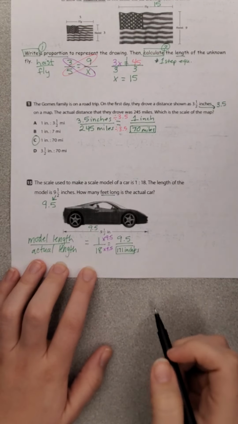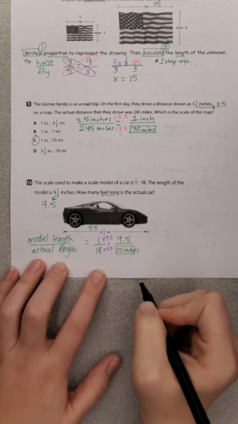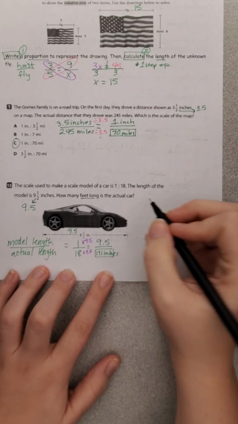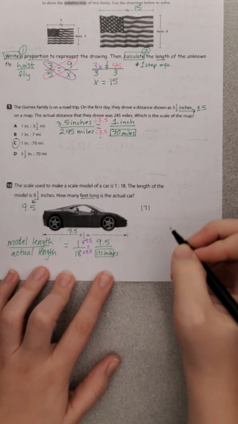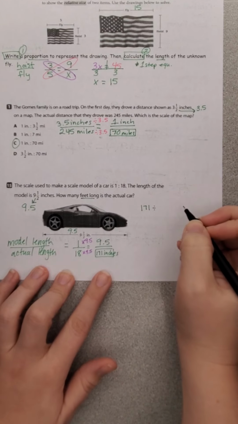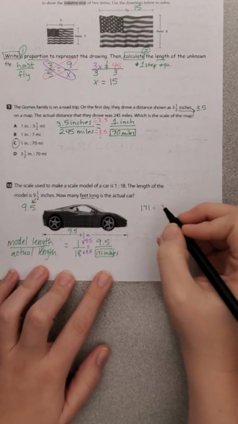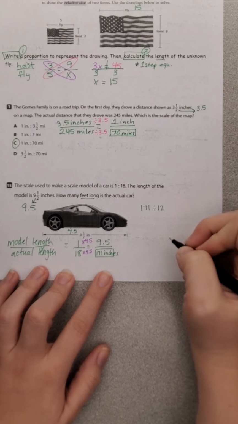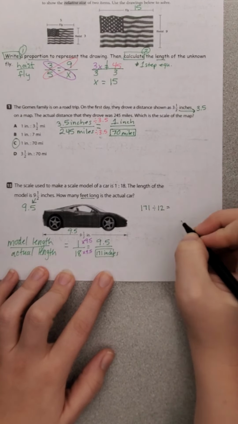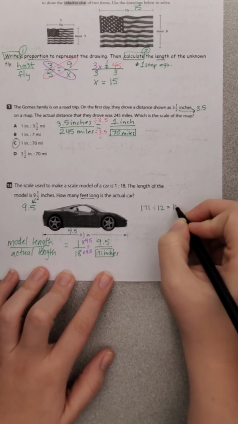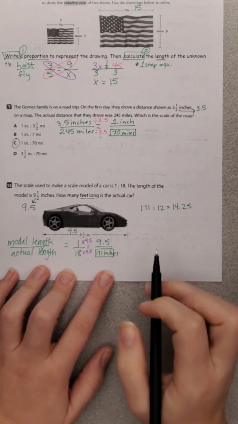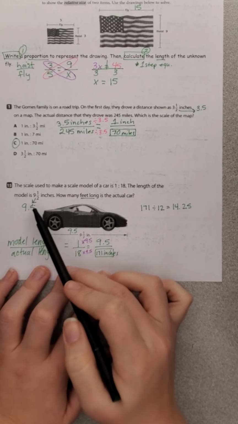This one, how many feet? Well, we have inches. So we're going to need to do some conversion on this. So 171 inches divided by, well, how many inches are in a foot? Hopefully you remember that 12 inches are in a foot. So 171 divided by 12, which is going to give me 14.25.